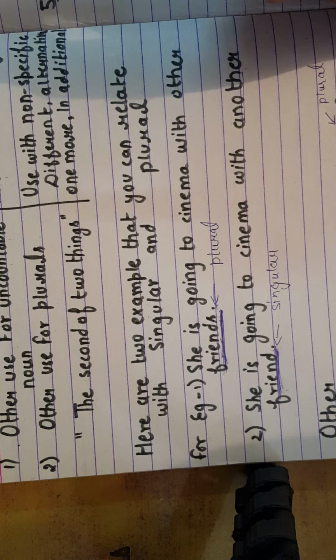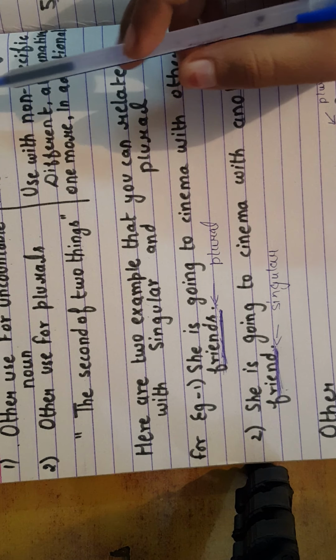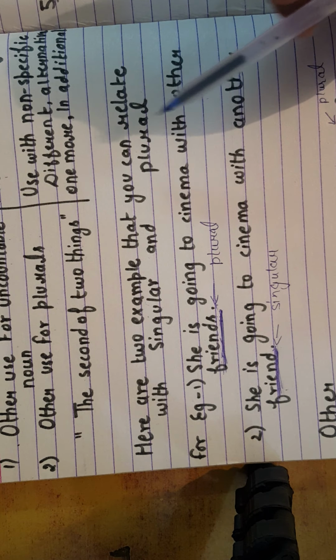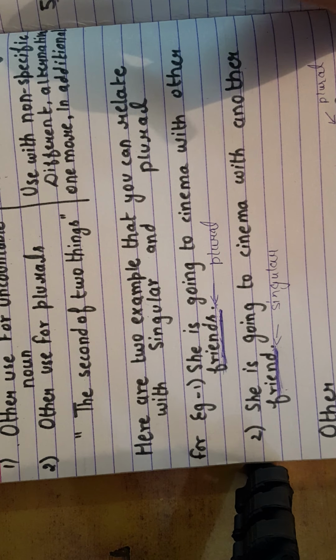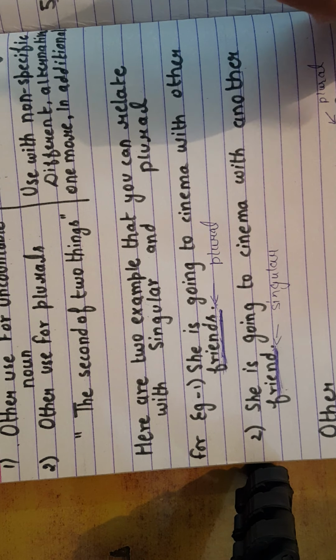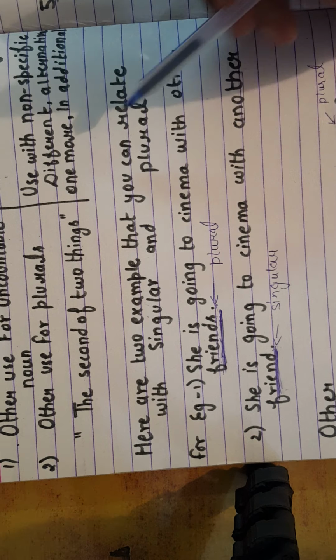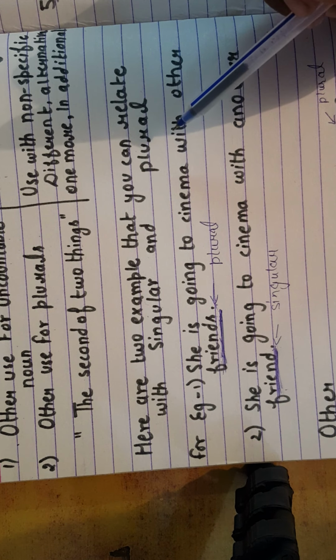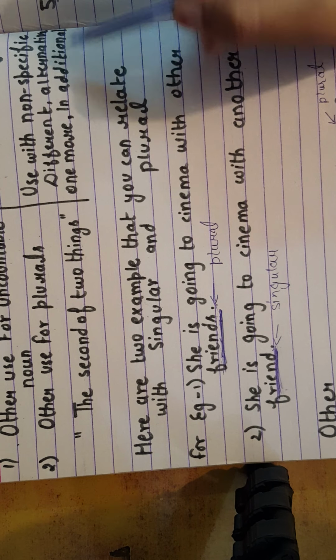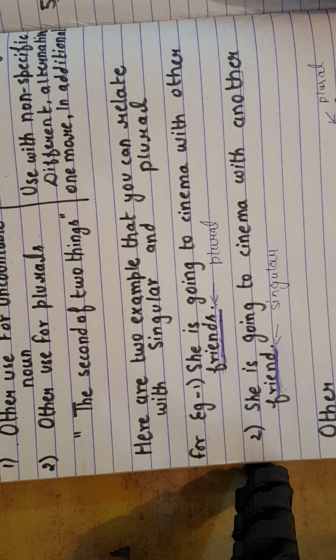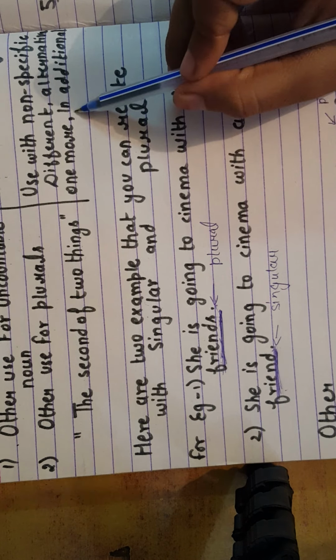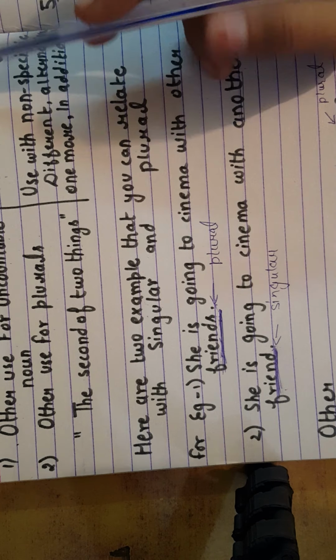So when you want something as an alternative, then you can use another, or when you want anything one more or in addition to something, at that time you can use another. So one more means you have one thing, you have one car, or you want one more, then you can use another. I want to buy another car, I have one car, I want to buy another car. And in addition, you have three chocolates and you want another chocolate, so you already have some, but in addition you want more, then you can use another.